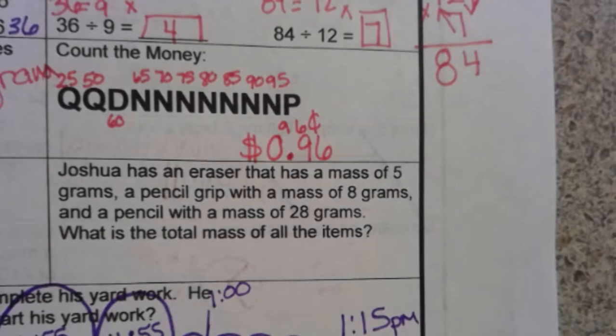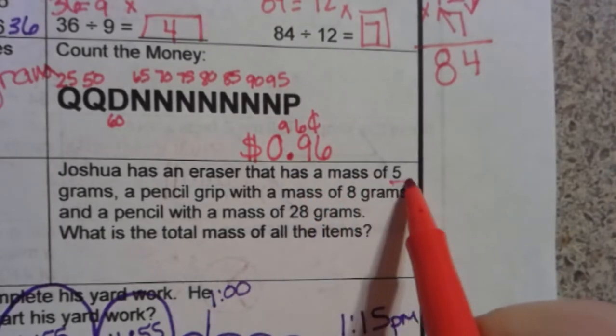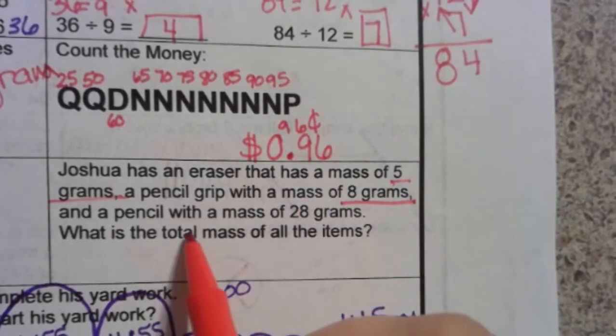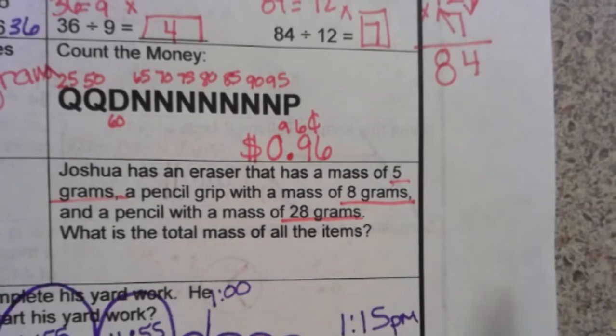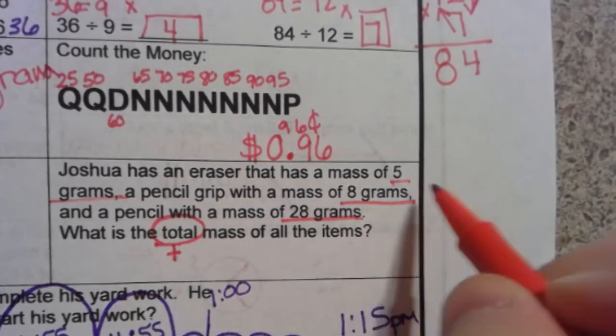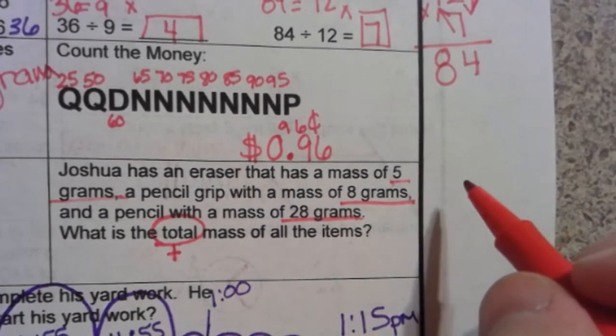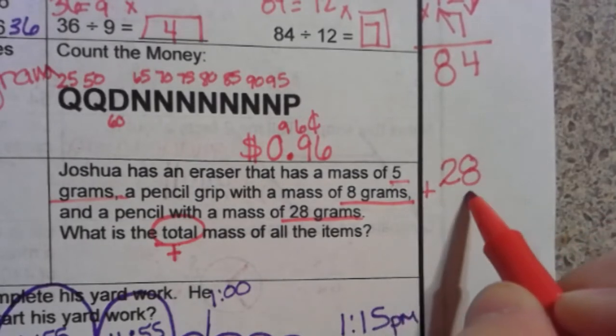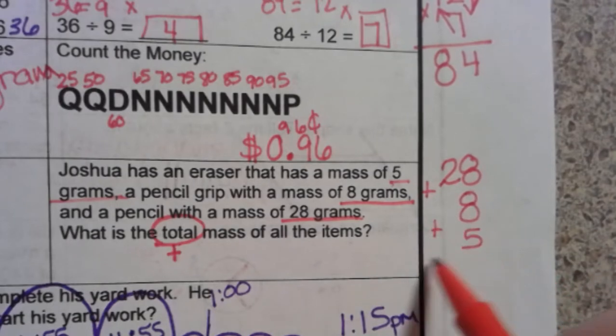Joshua has an eraser that has a mass of 5 grams, a pencil grip with a mass of 8 grams, and a pencil with a mass of 28 grams. What is the total mass of all the items? They tried to trick us this time because they put 3 items in there instead of just 2. We have to find the keyword total, which means to add. So we're going to be adding up 3 different numbers, and we're going to get the total mass of those items. We need to do 28 plus 8 plus 5.